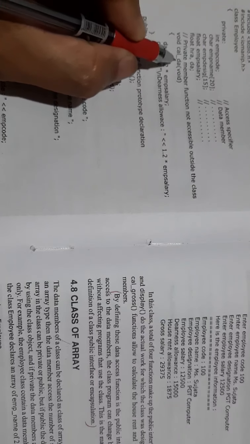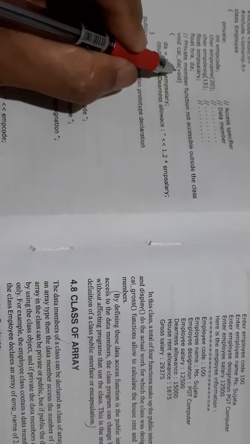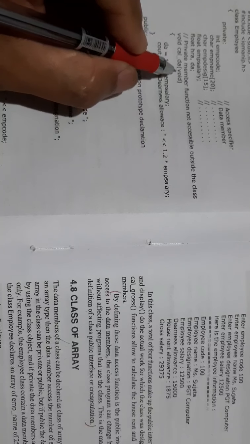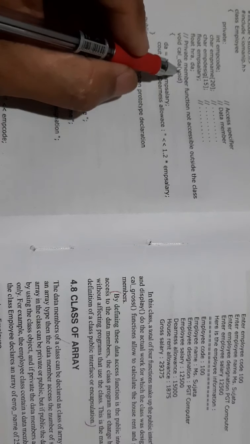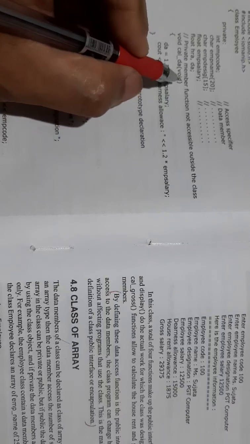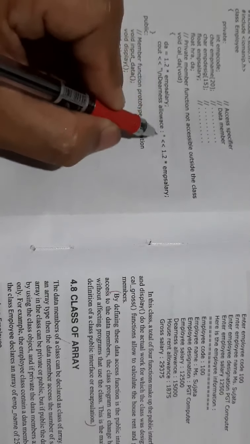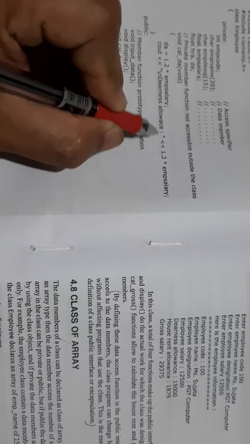And like that, again we have a private member function calculate DA. Here it's written void. That means it does not accept any parameter or arguments. Even if we don't write void here, it's okay, but just for the user's understanding, we can write void. Now this is the private member function body. In here we see that DA is calculated, the formula is 1.2 into employee salary, and then here itself, using the cout output stream, it displays the DA.